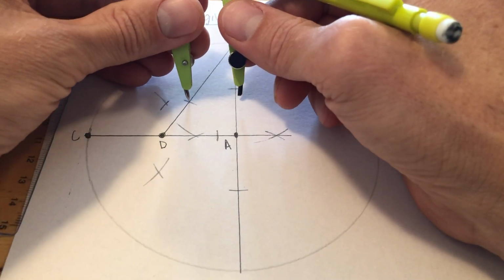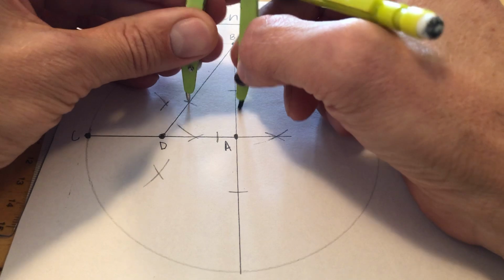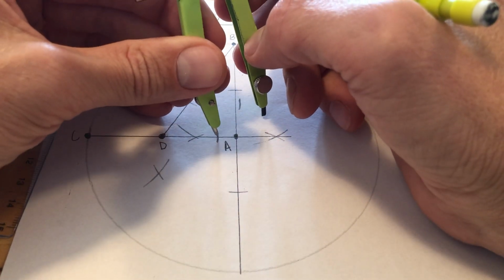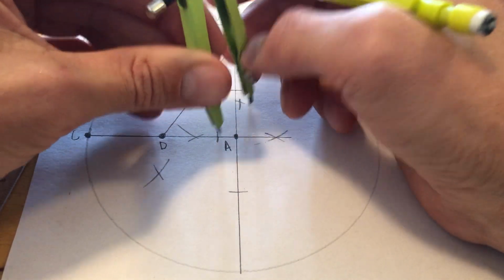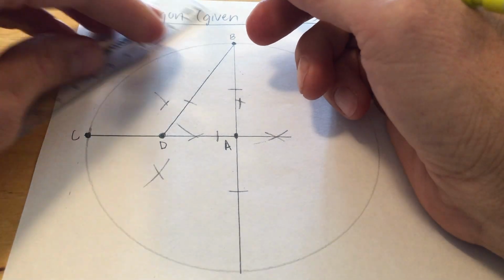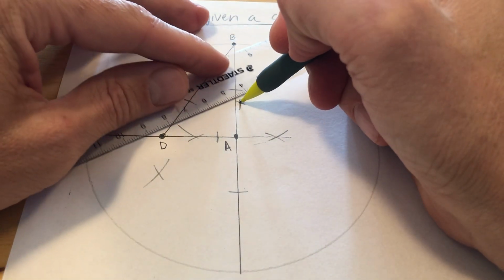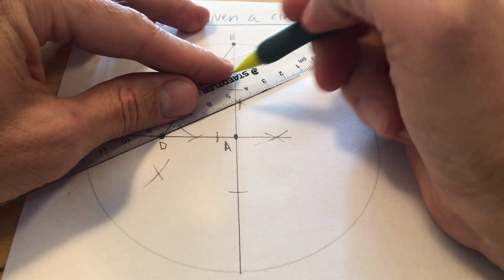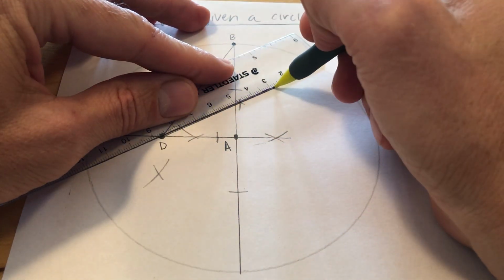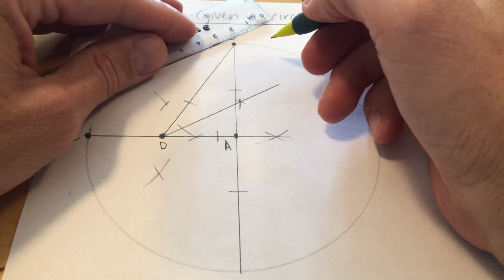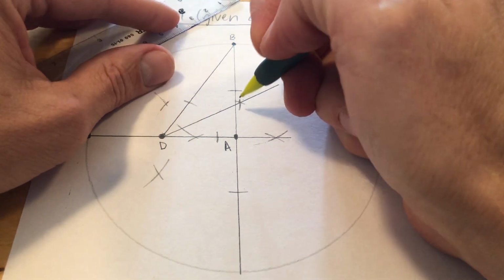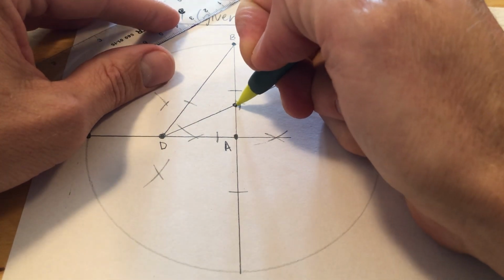Okay, and we put our point on this vertex and mark out here. Put our point on this vertex and mark out here. Okay. That is the angle bisector. What we're interested in is where the angle bisector intersects our radius AB. That's this point right here.